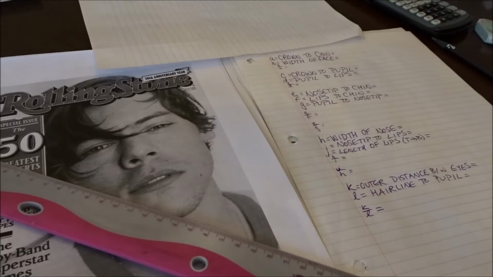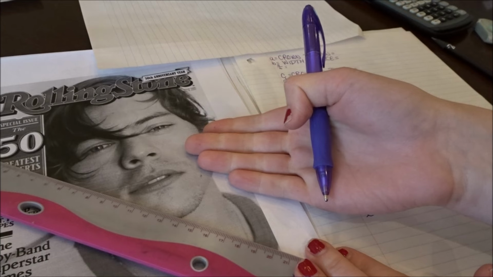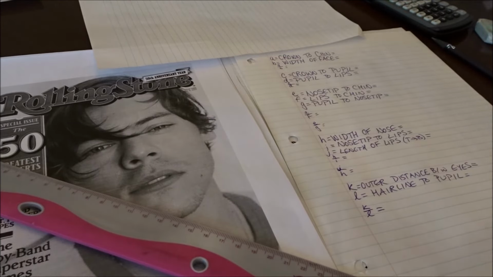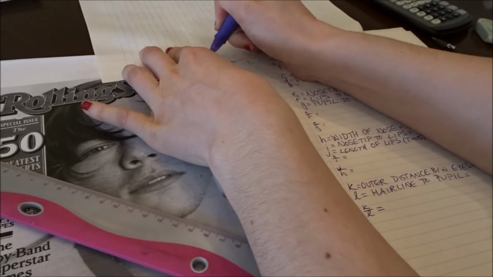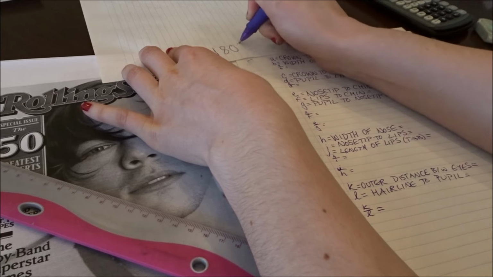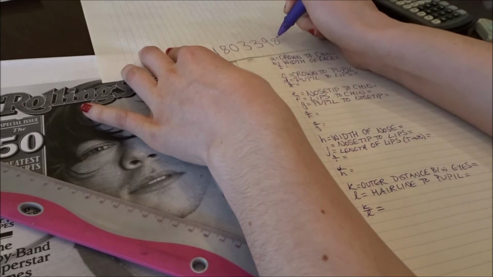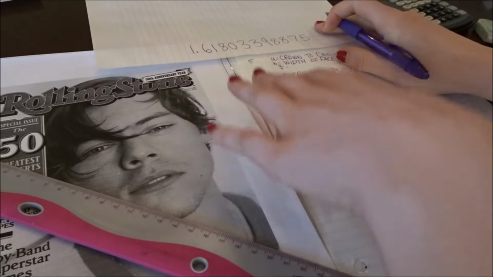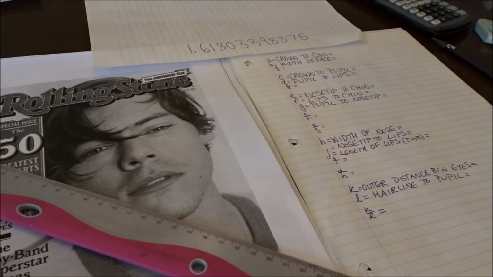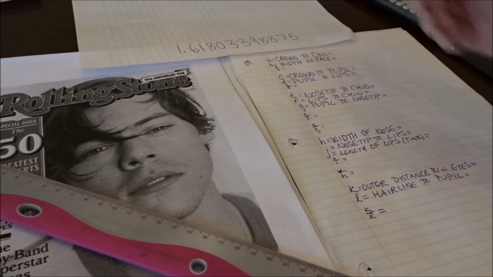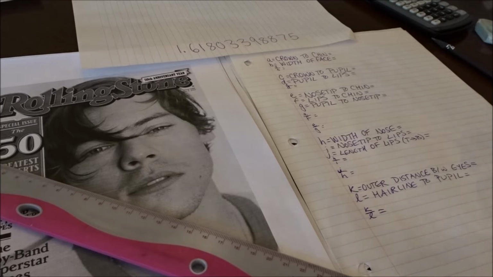Hello, so today we're going to be finding the golden ratio on the face of Harry Styles here. So first, to give you a bit of background, the golden ratio is approximately equal to 1.618033988875. And this number has been studied for a very long time. It's been studied by very famous mathematicians such as Euclid, and it's known to be a very aesthetically pleasing ratio. And it can be found in nature in places such as sunflowers, snail shells, and it's used by architects to make pleasing buildings, I guess.